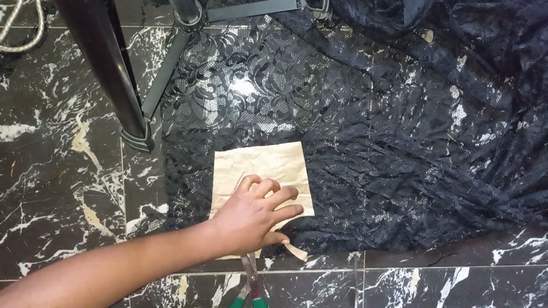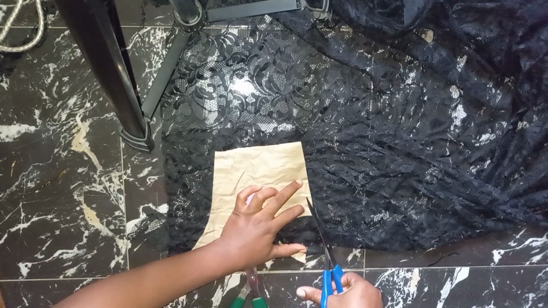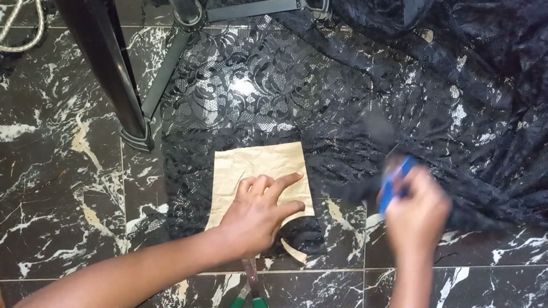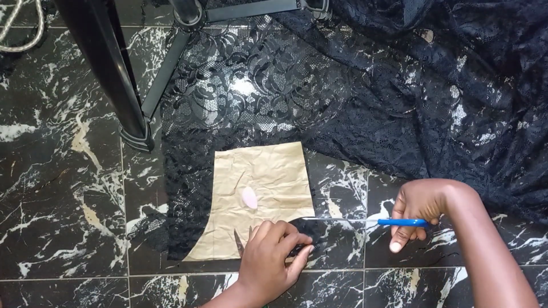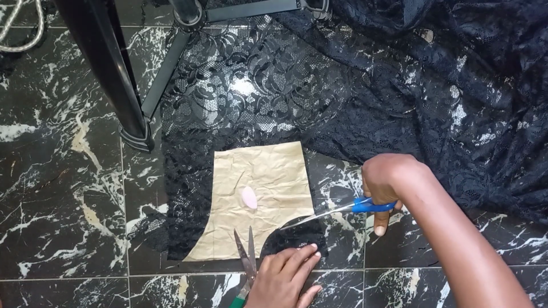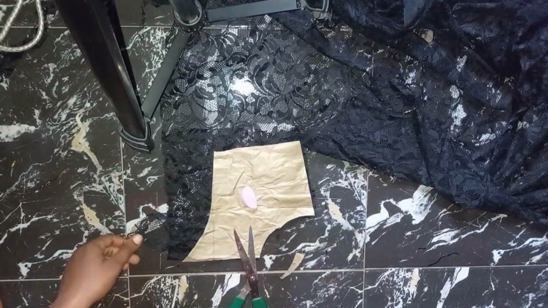Okay, so I reduced it to 3.5 inches instead of working with 3 inches.